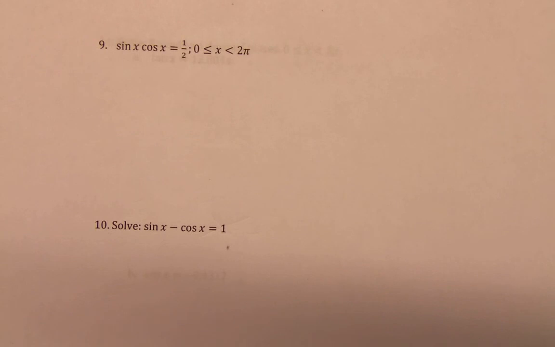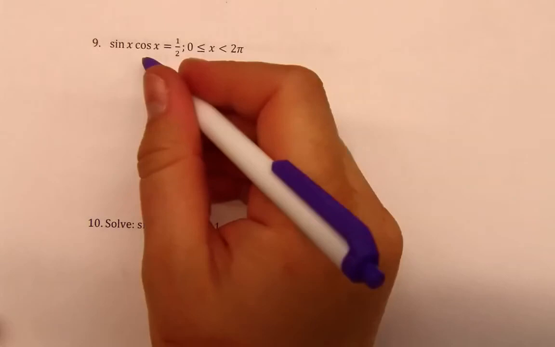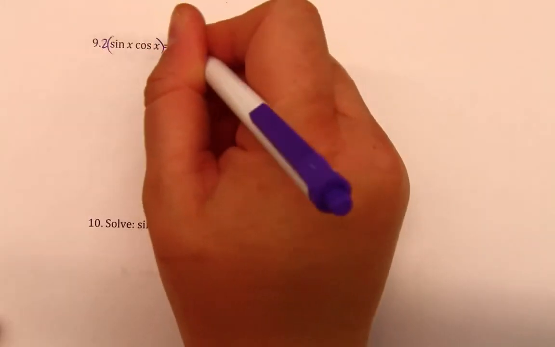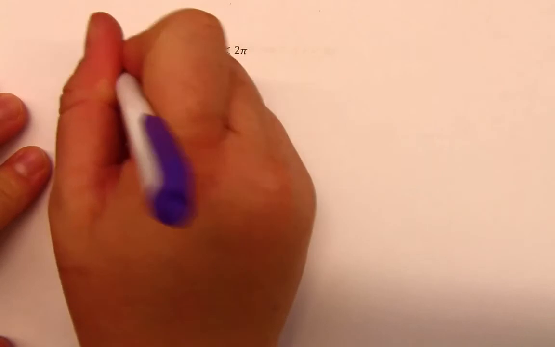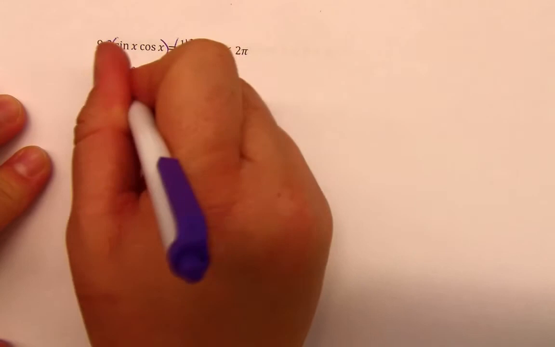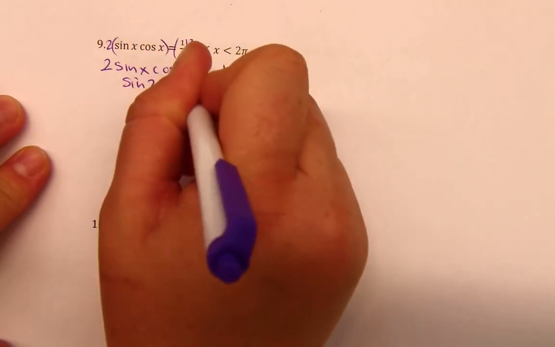We have sine x cosine x equals 1/2. And that almost looks like the sine double angle. So what I can do is multiply by 2 on both sides, and I can use my double angle formula. So we have 2 sine x cosine x equals 1. So sine 2x equals 1.